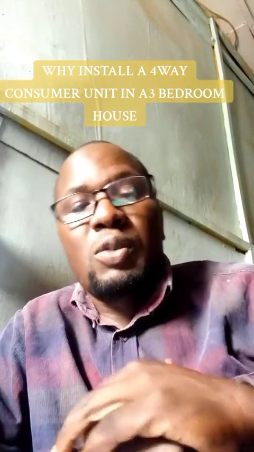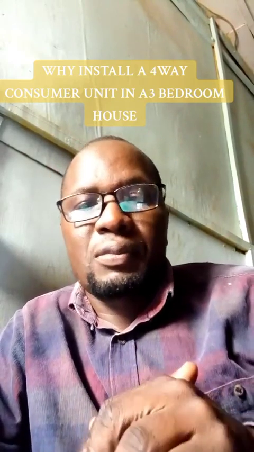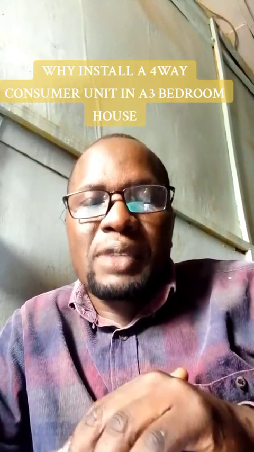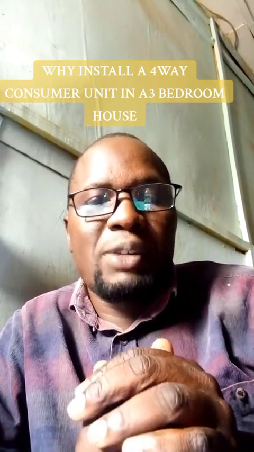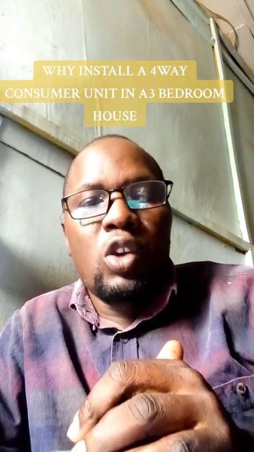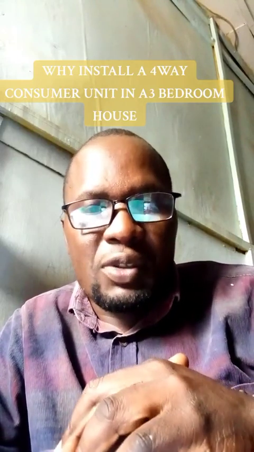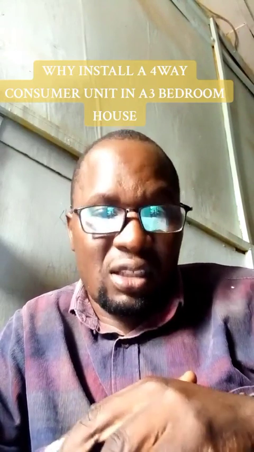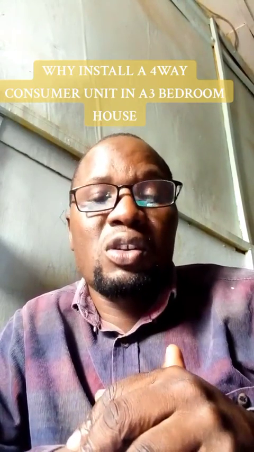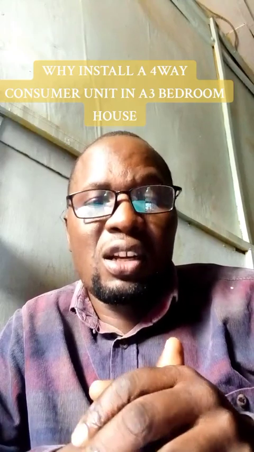And if you may ask, what is a ring final sub circuit? A ring final sub circuit is a circuit originating from a point in the distribution board or maybe consumer unit, looped to respective terminals of 13-amp socket outlets, and again it goes back to its origin at the consumer unit or at the distribution board.